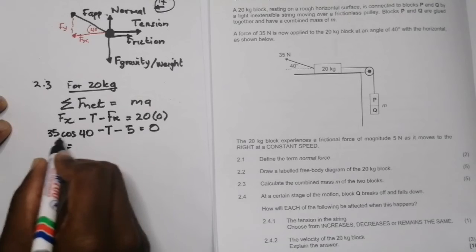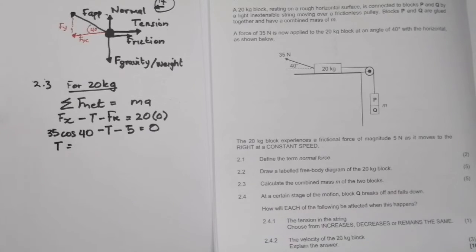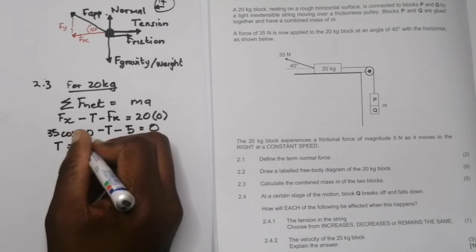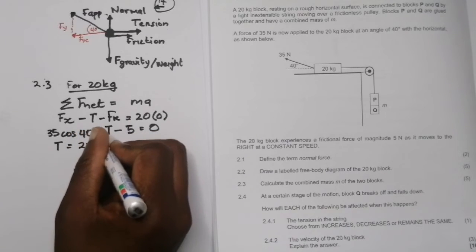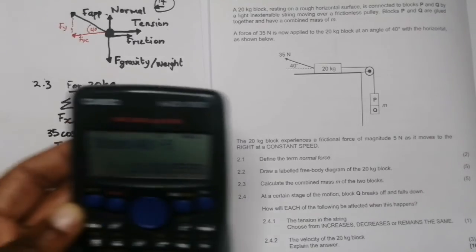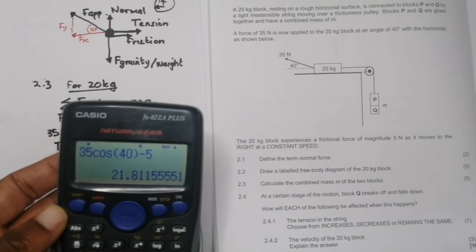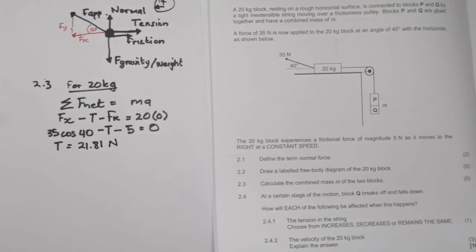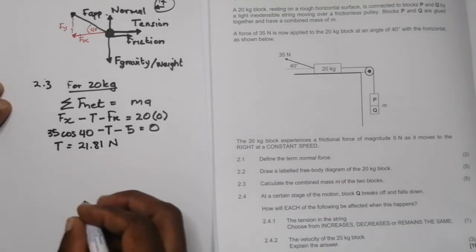So let's find the value of the tension. If I take that, that's going to be 35 cos 40 minus 5. And what do you get there? I get a value of 21.81. I'm not going to clear that value on my calculator, so that I can take it as is when I do the calculation for the next one.